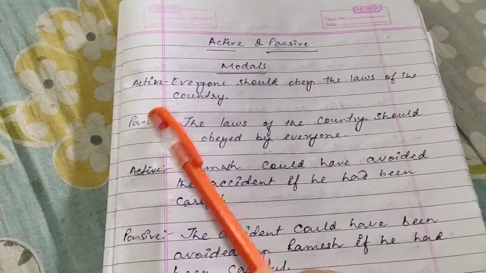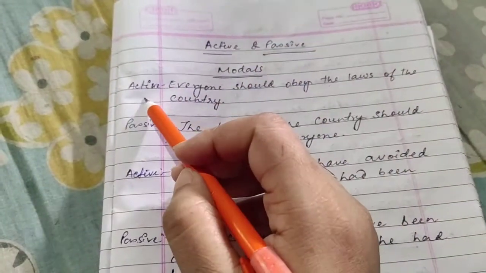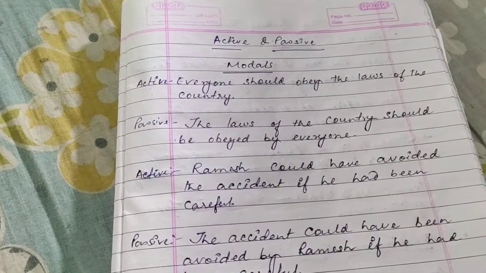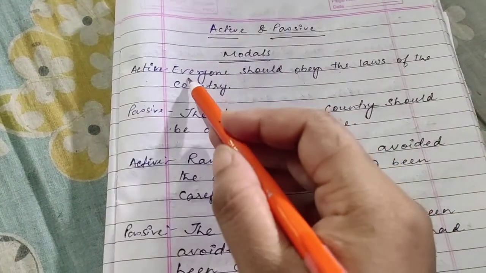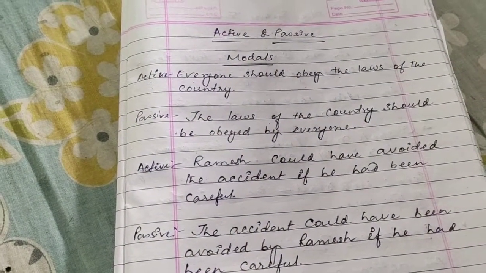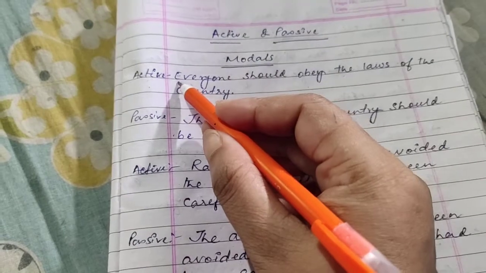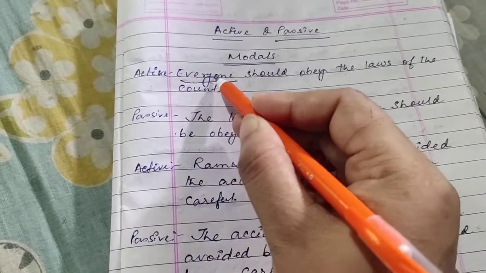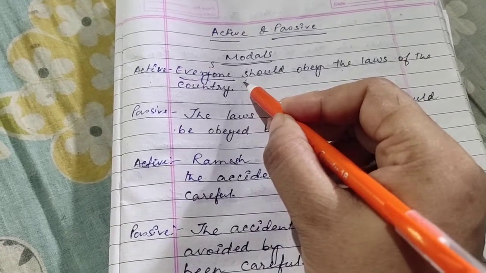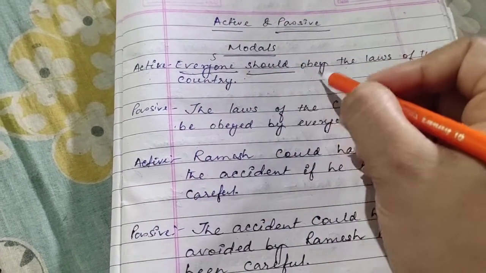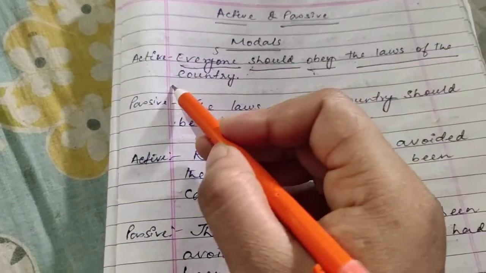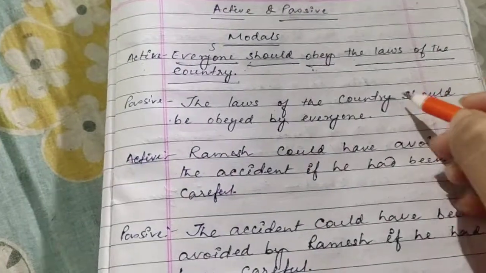see, the examples are here. It is the active voice. Everyone should obey the laws of the country. You can get the subject. What you have to do first to make it passive, you should find out the subject. There it is a subject, everyone is a subject. There you can get a modal, right? Should is a modal, then obey is a verb, then it is an object, right?